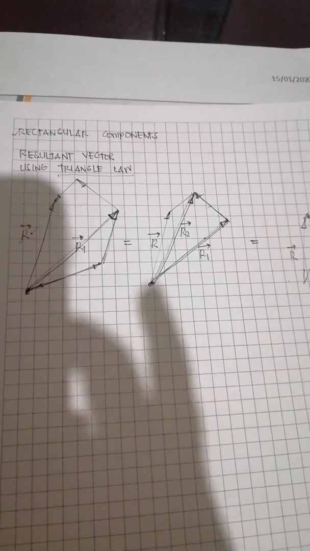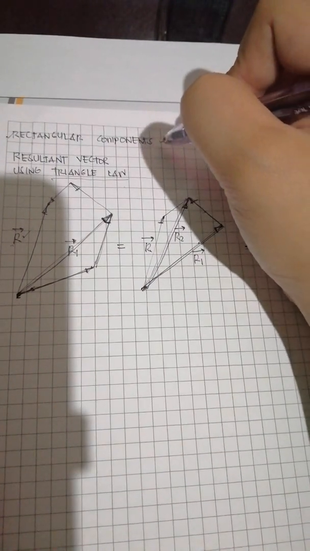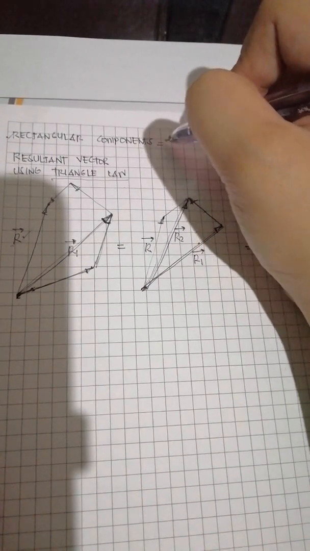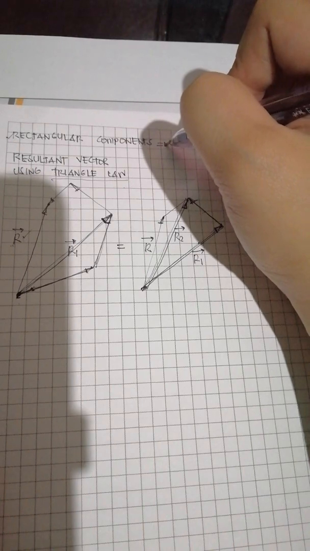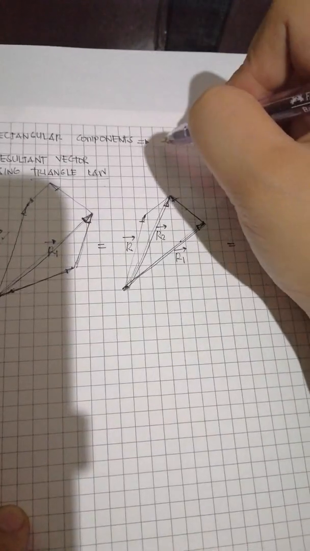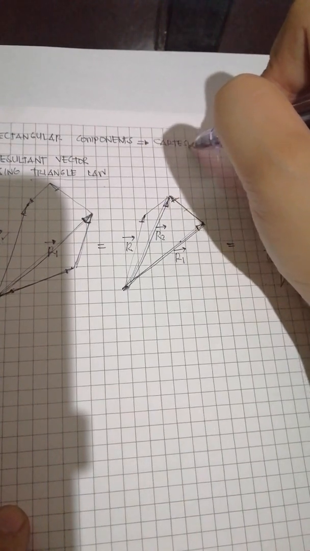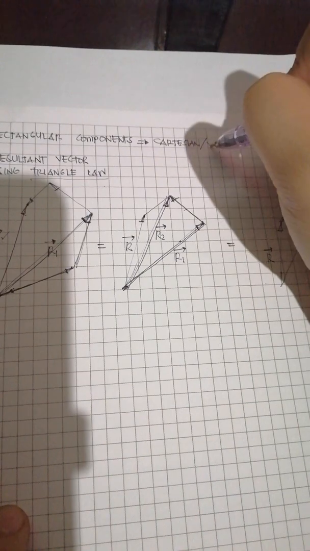When you say rectangular components, if we are going to express a vector in terms of its rectangular components, it's also what you call the Cartesian form or vector form.